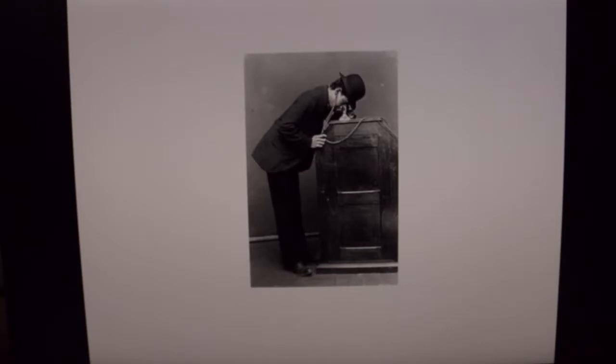He exhibited the first 10 kinetoscopes in New York City. It was the very first commercial exhibition, in 1895.